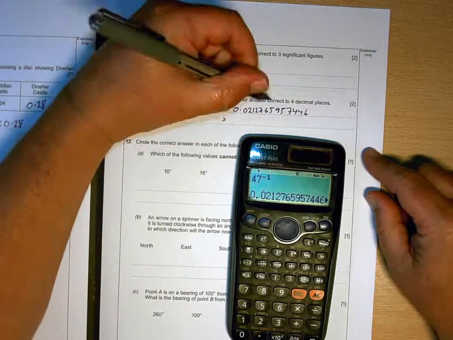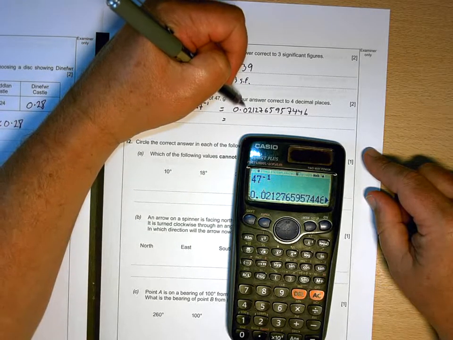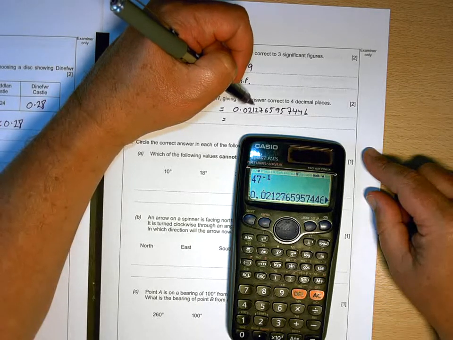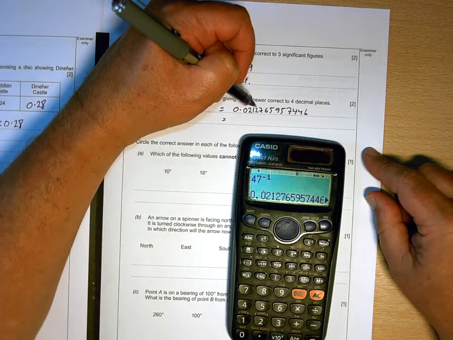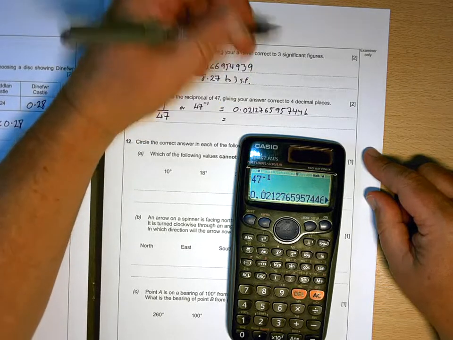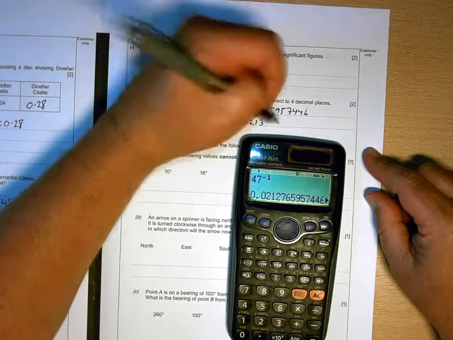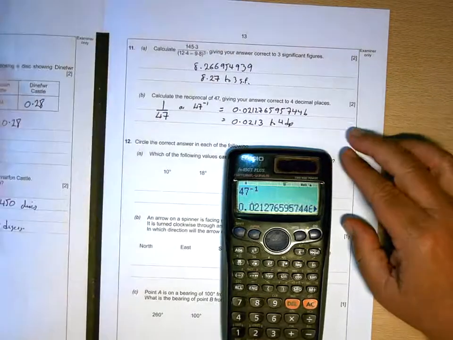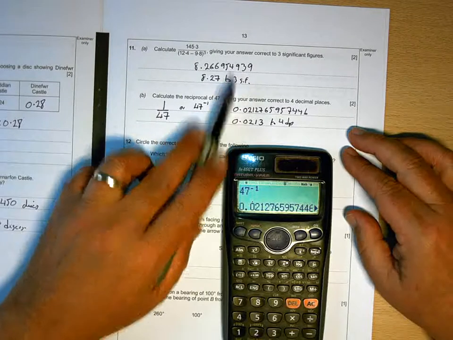To get the second mark, I want 4 decimal places. This is the first decimal place, the first digit after the decimal point, second, third, fourth. So it's either going to be 0.0212 or 0.0213. The next one over is 5 or more, so it's closer to 0.0213 to 4 dp.